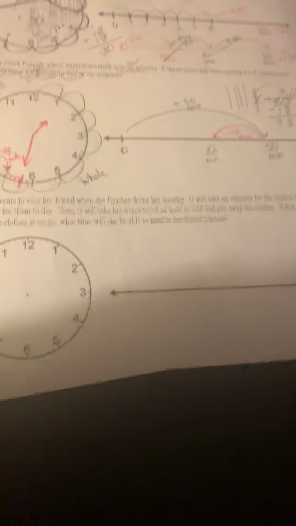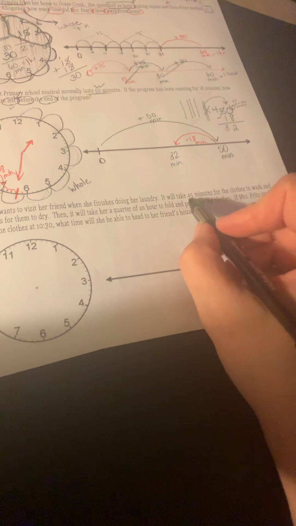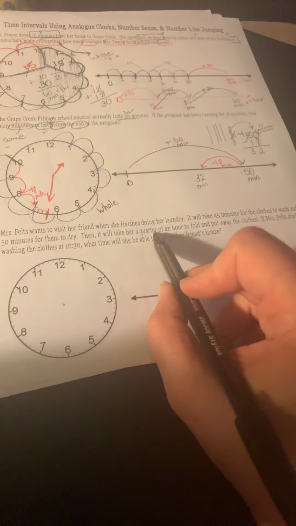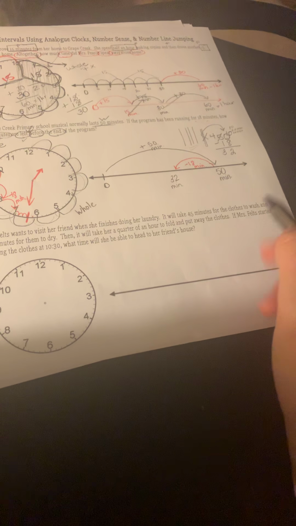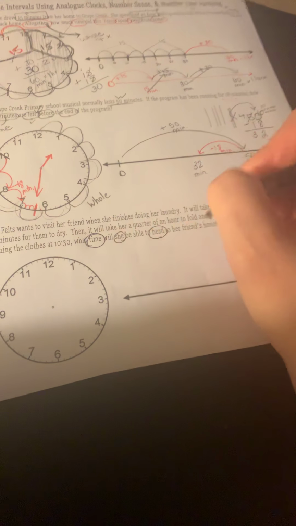All right, so we read about Mrs. Phelps visiting her friend when she finishes her laundry. It's taking 45 minutes for the clothes to wash, 50 to dry. Then she's going to take a quarter of an hour to fold and put them away. So if she starts at 10:30, what time will she be able to head to her friend's house? So we're looking for the time she heads to her friend's house.